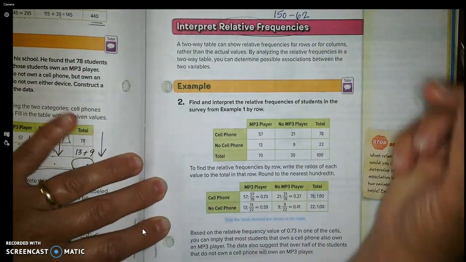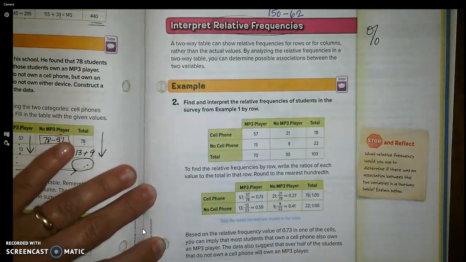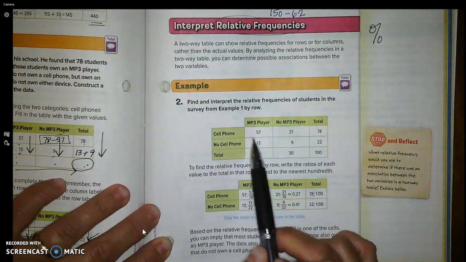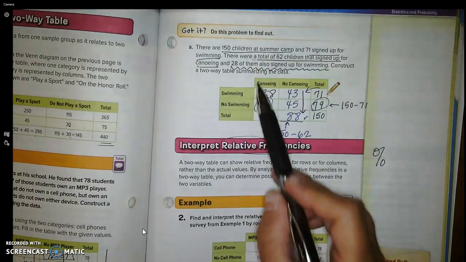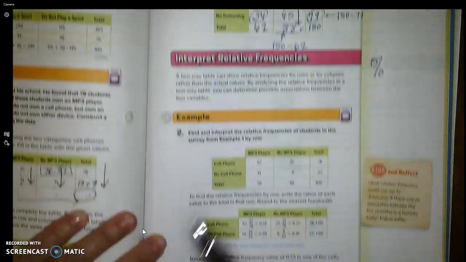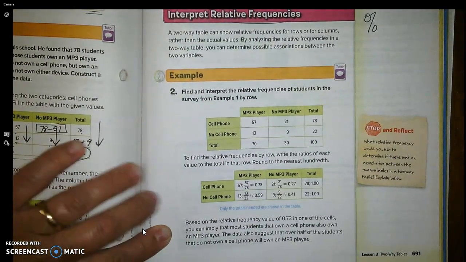Okay, so the last thing that we're going to talk about is what's called a relative frequency. Okay, a relative frequency is just a percentage. Sometimes it helps to talk about, hey, what percent of people have a cell phone? What percent of people are going to be going swimming versus canoeing? Okay, so sometimes it just helps to talk about that. Now, how do you find a percentage?